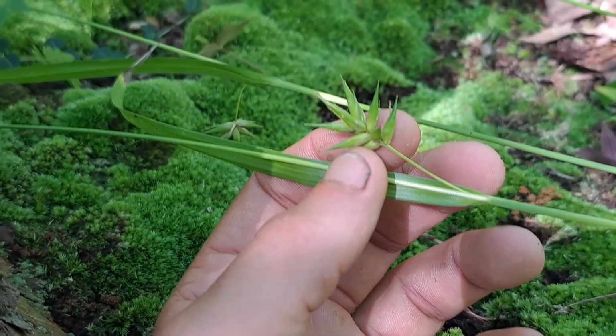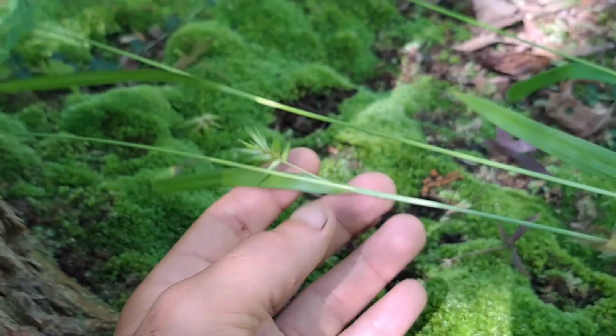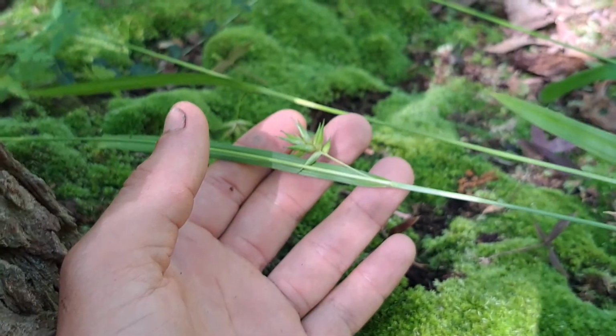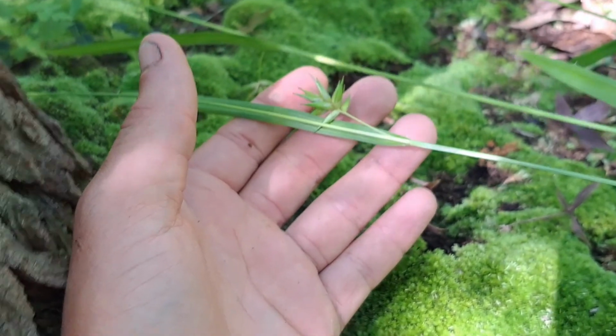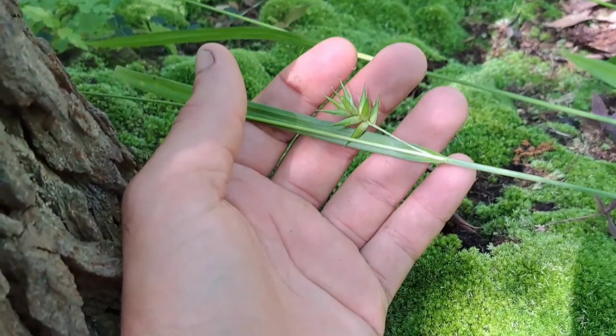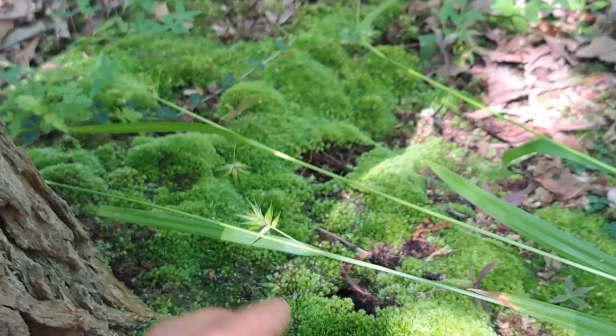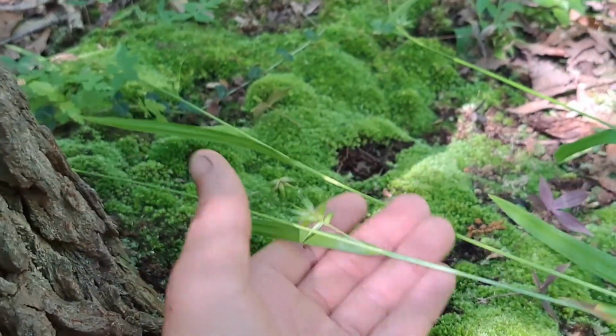The peduncle, of course, is what attaches the spikelet to the fruiting stalk, the culm. But anyway, moving right along. So that's Carex folliculata. This is a highly conservative species, which means that it tolerates very little in the way of anthropogenic disturbances. And like I said before, it's a nice indicator species for the wet woods habitat. Oh yeah, so that's who we got right there, Carex folliculata.